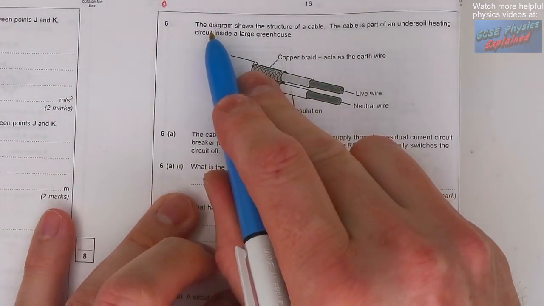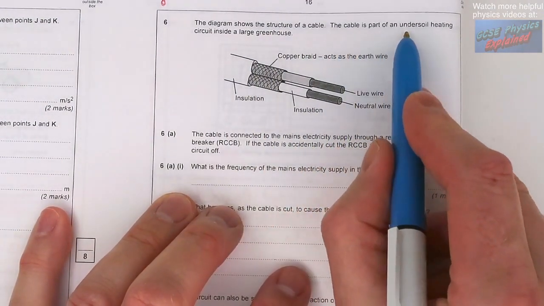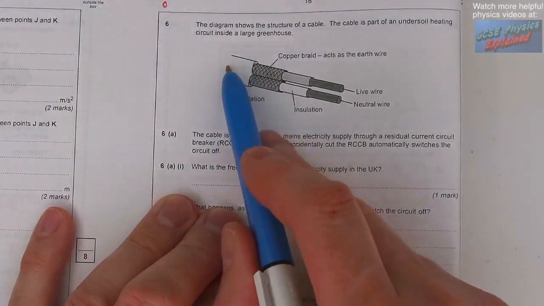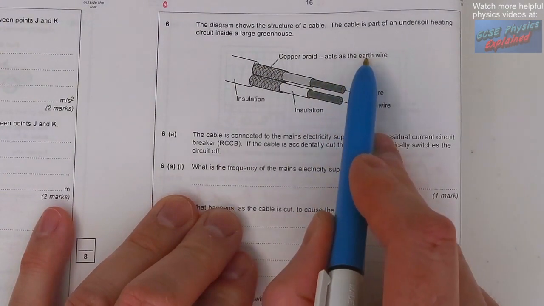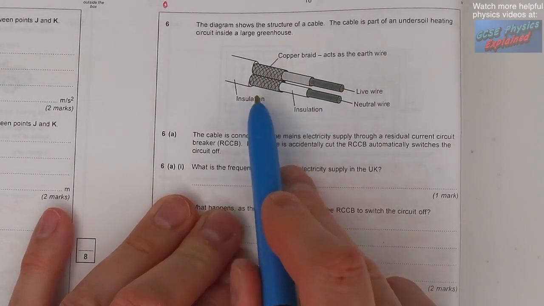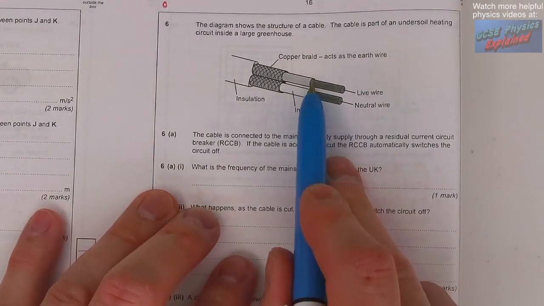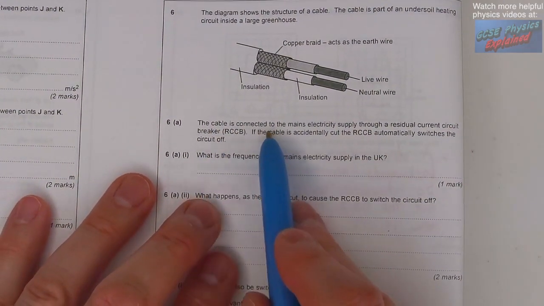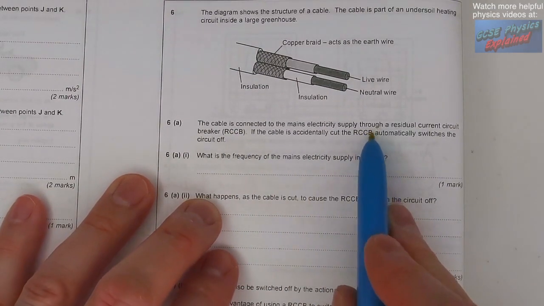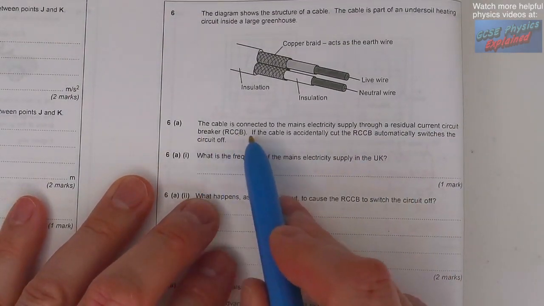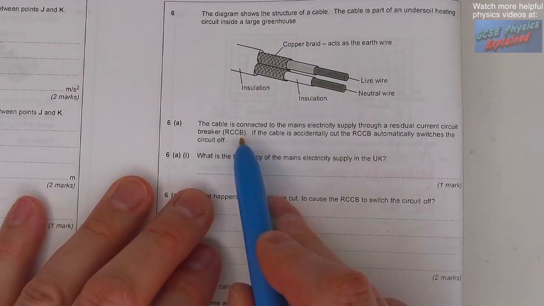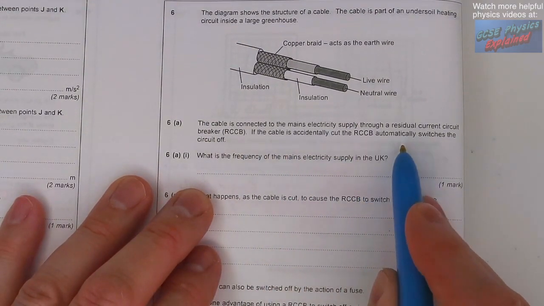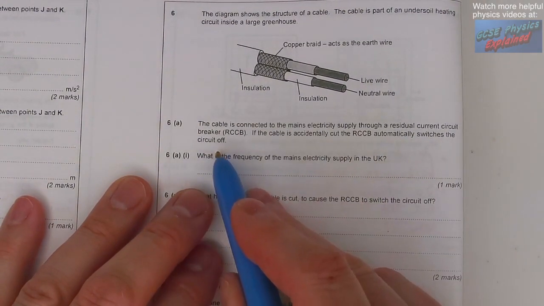Next question. The diagram shows the structure of a cable. The cable is part of an under-soil heating circuit inside a large greenhouse. Right, so you've got the insulation around the outside, copper braid acts as an earth wire, and then you've got an actual live wire and an actual neutral wire. And again, those wires are also separated from each other by insulation. The cable is connected to the mains electricity supply through a residual current circuit breaker. So that's just probably a circuit breaker, is what your teacher said. If the cable is accidentally cut, the RCCB, so the circuit breaker, automatically switches the circuit off.